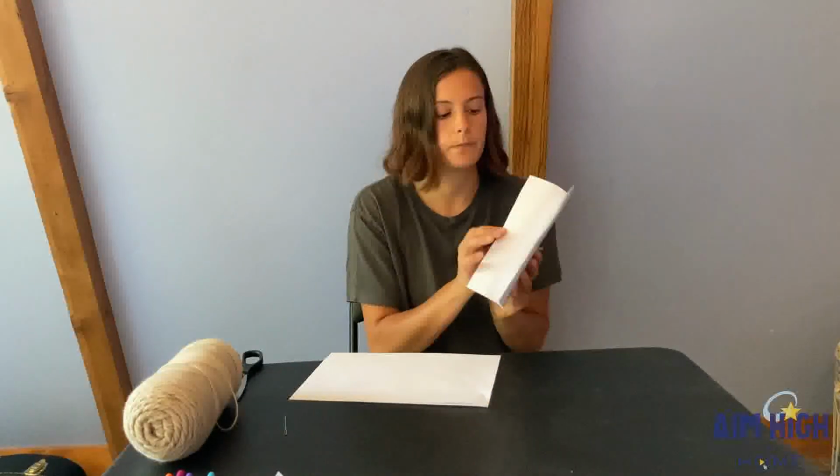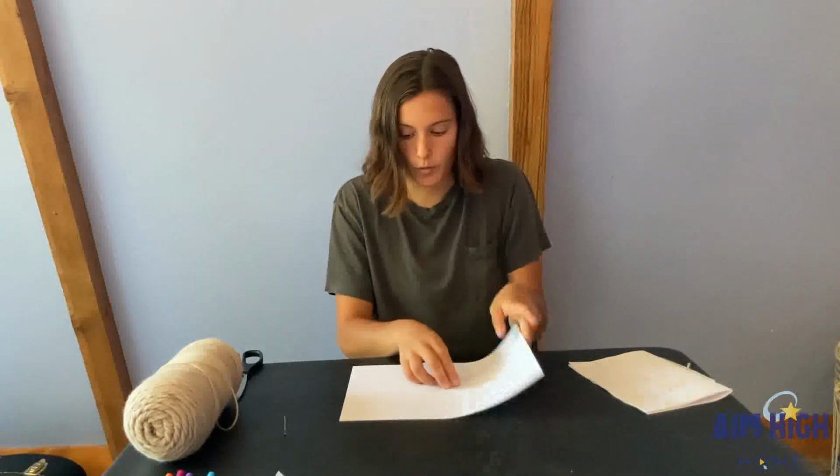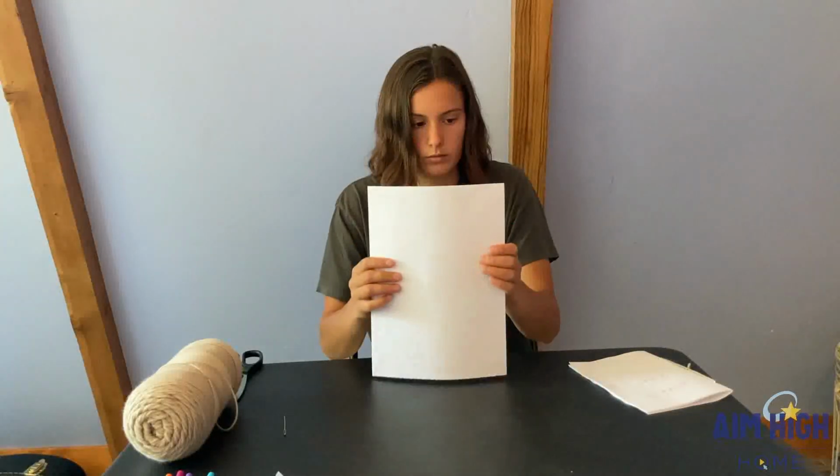So if you use 3 pieces of paper, you will get a zine with 12 pages like mine. If you want more pages, you can use 4 or even 5 pieces of paper and you will get more pages. So the first thing you're going to do is stack your papers so that they're all lined up. And I'm going to fold them hamburger style.